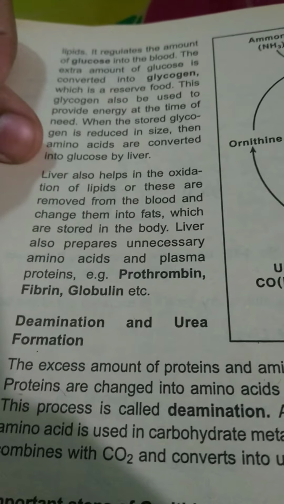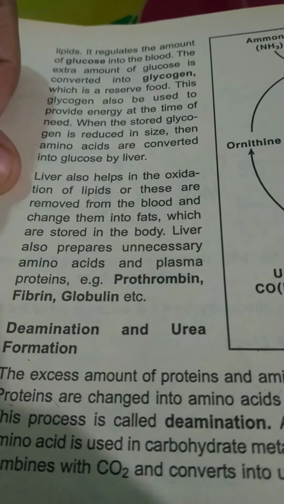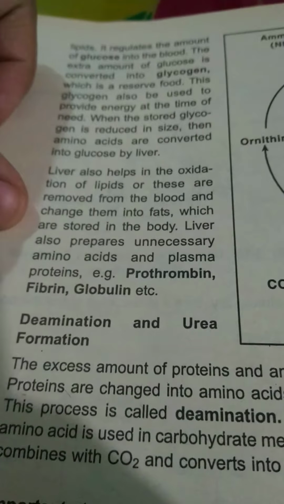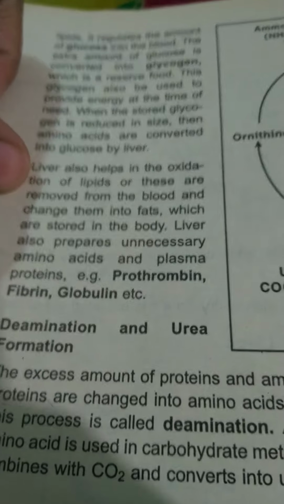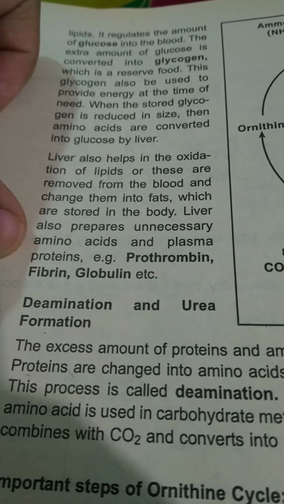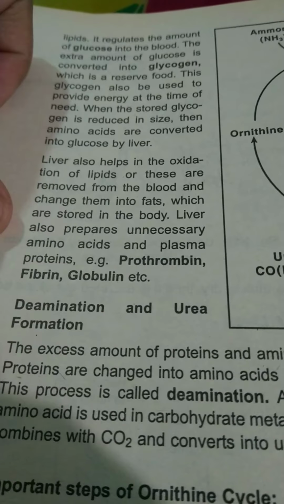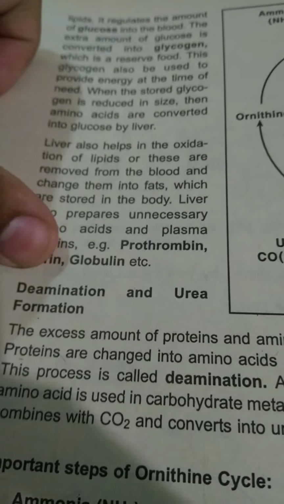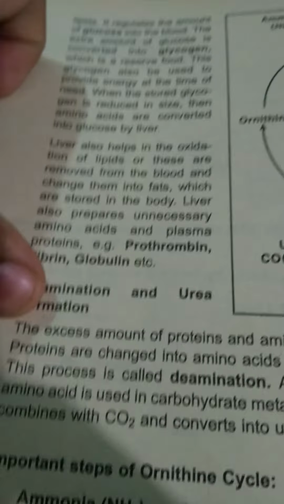Liver also helps in the oxidation of lipids, or these are removed from the blood and changed into fats, which are stored in the body. Liver also prepares unnecessary amino acids and plasma proteins, for example, prothrombin, fibrin, and globulin, etc.